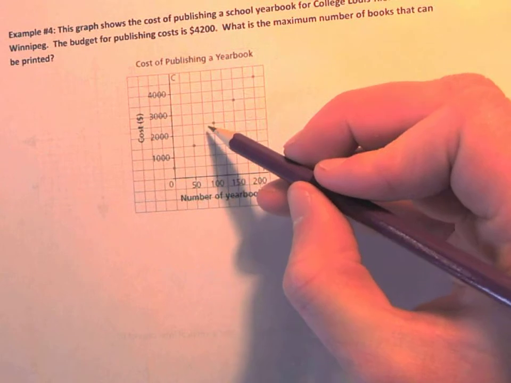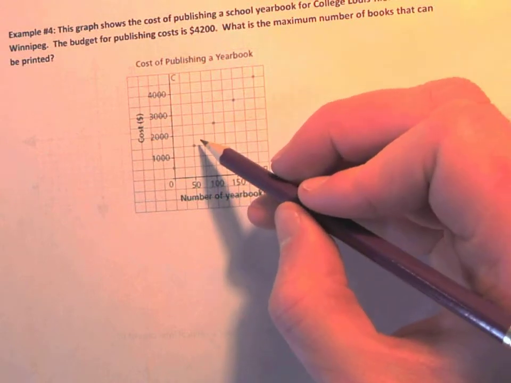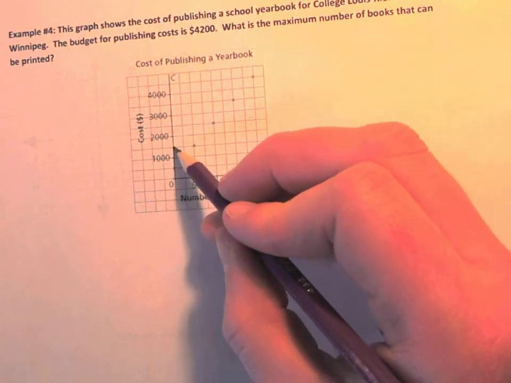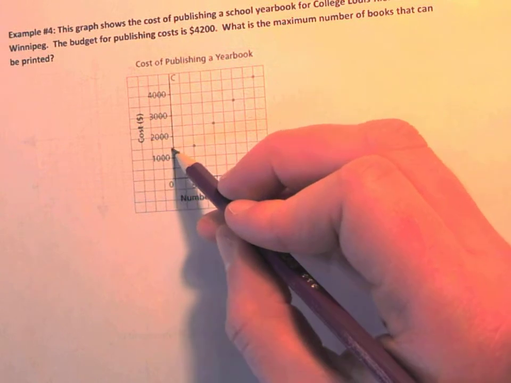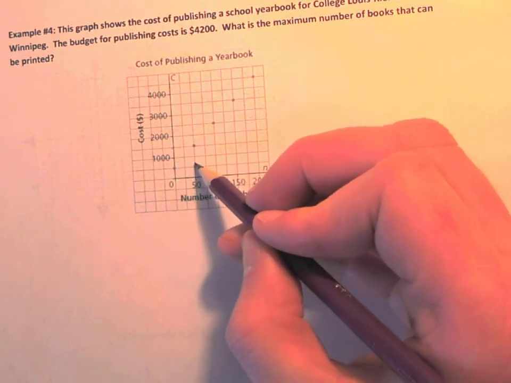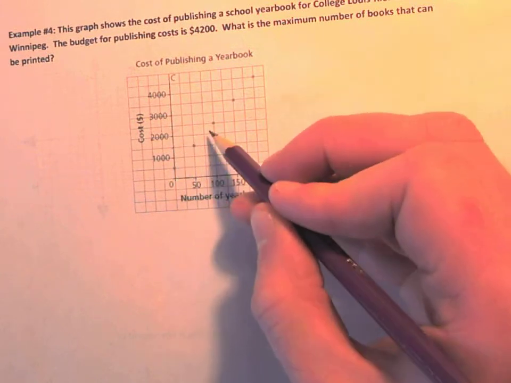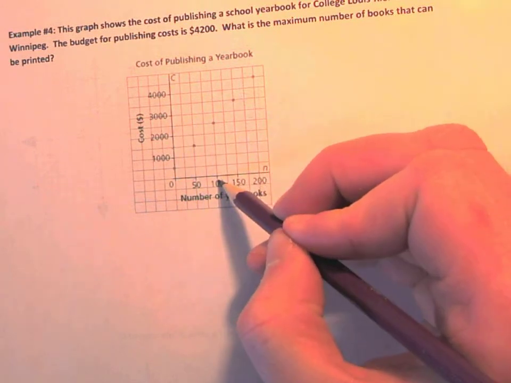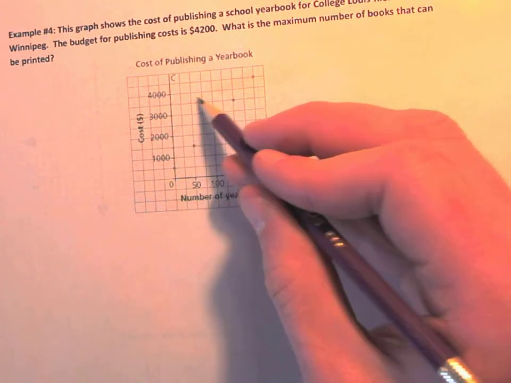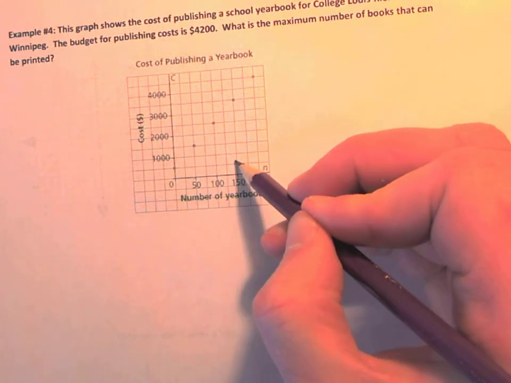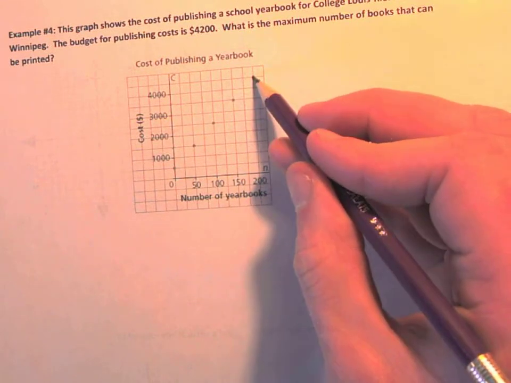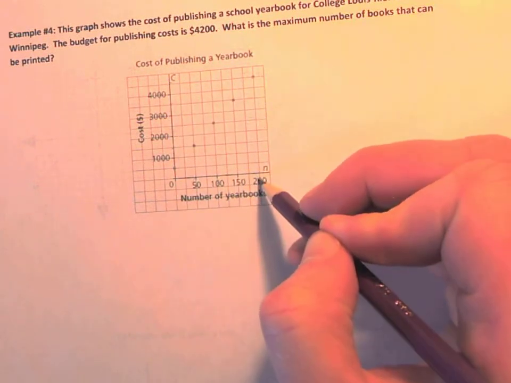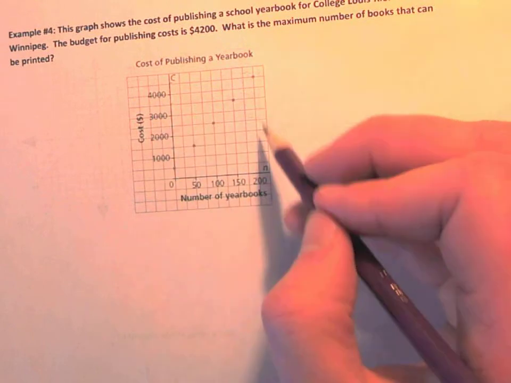So they put a few dots about where certain, I guess, companies bought a certain number of yearbooks. One company spent $1,500 and bought 50 yearbooks. This one did $2,500 and bought 100 yearbooks. This one did $3,500 and bought 150 yearbooks. This one did $4,500 and bought 200 yearbooks.